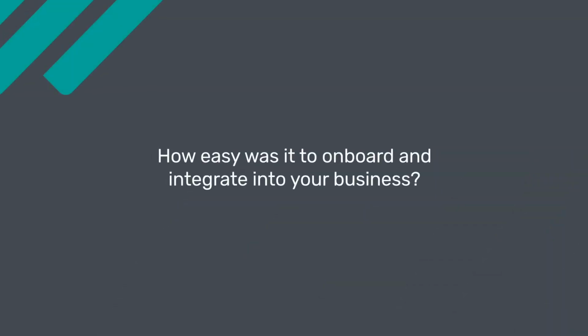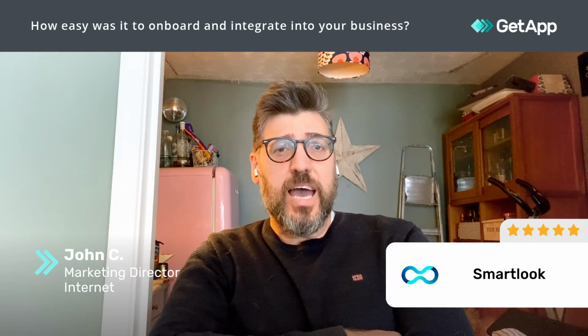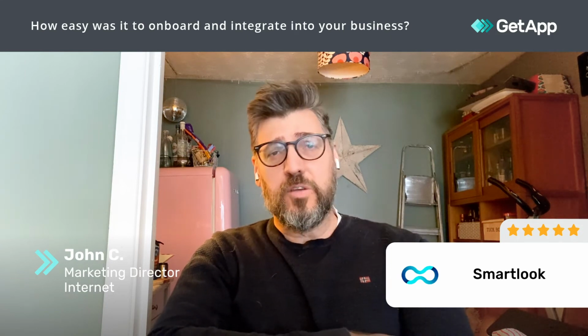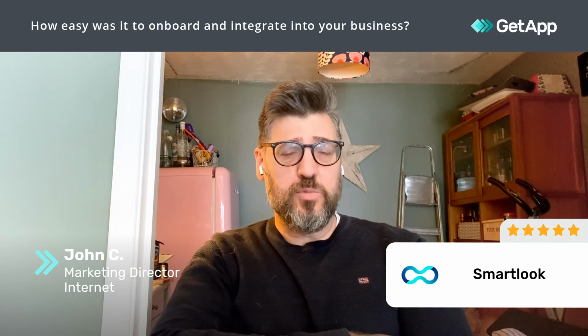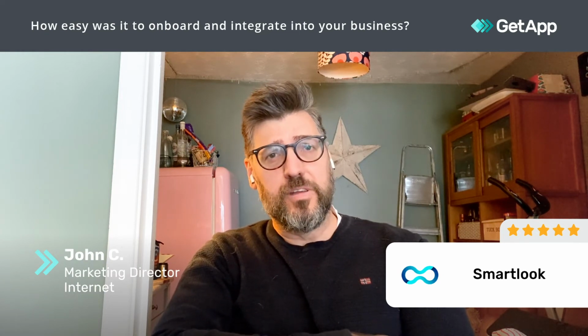We found Smartlook really, really easy to get started with. It's just a web download. You can add some code into your website. So if you get access to the back end of your websites, if you're using multiple platforms like WordPress or Shopify, it's really, really simple to use. I'd give it 5 out of 5.